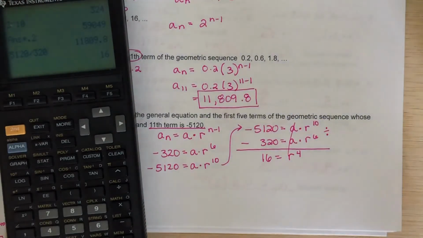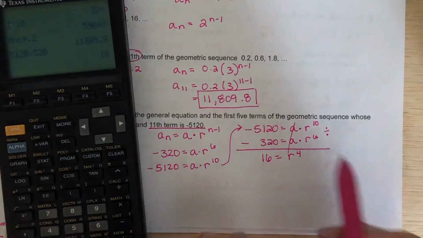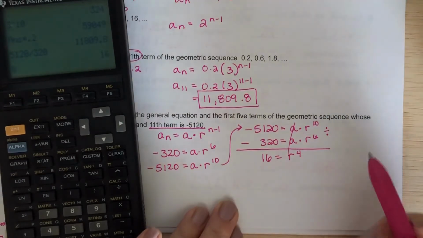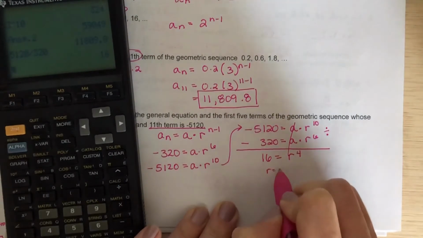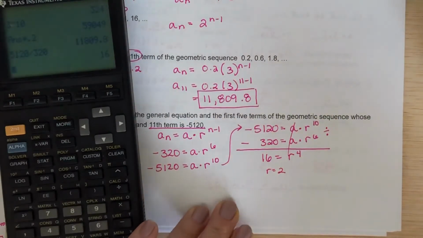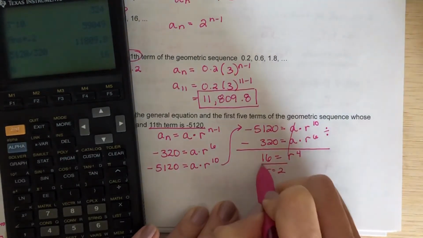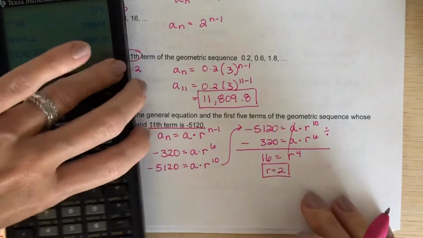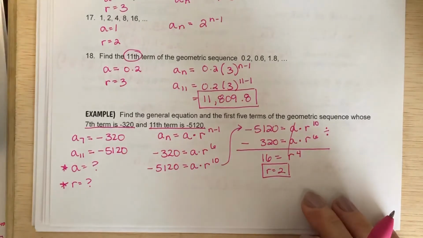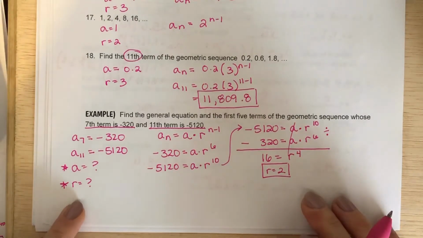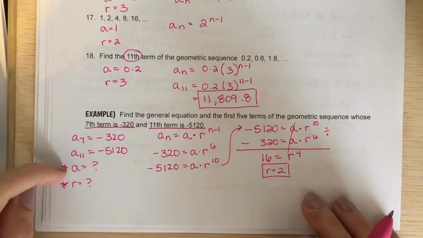I only have one variable. I can solve for this. What number to the 4th power equals 16? 2. 2 to the 4th power is 16. I have got my ratio. That is awesome.